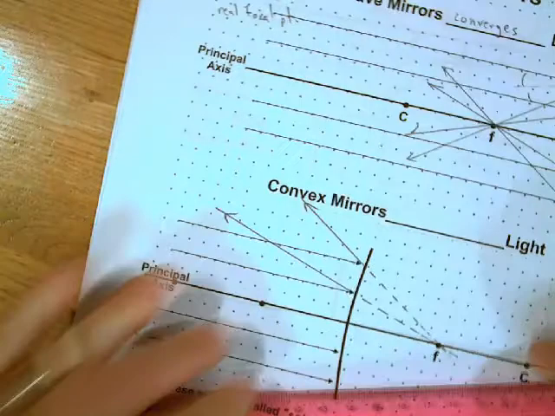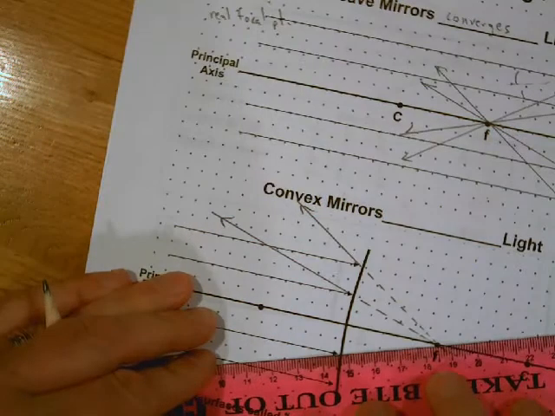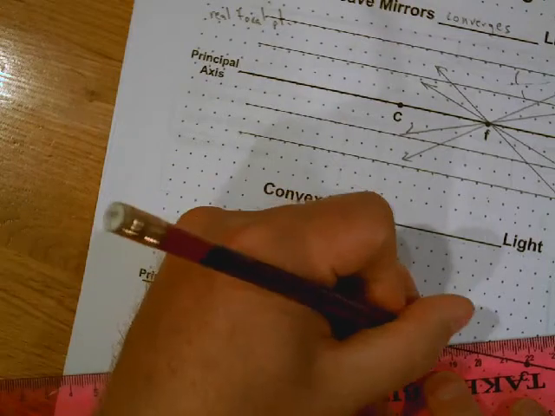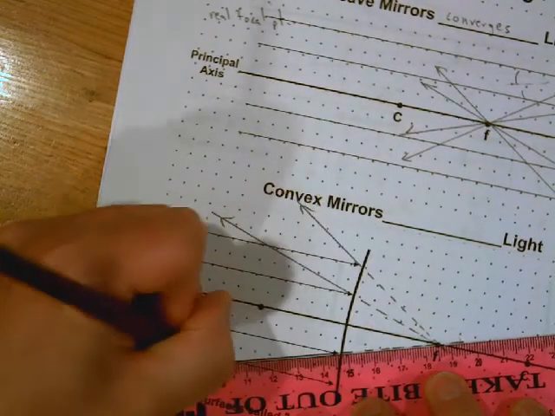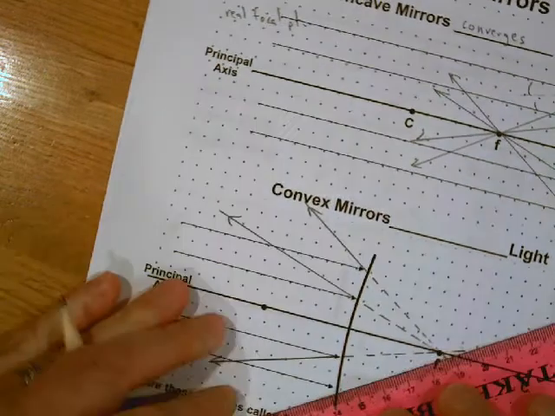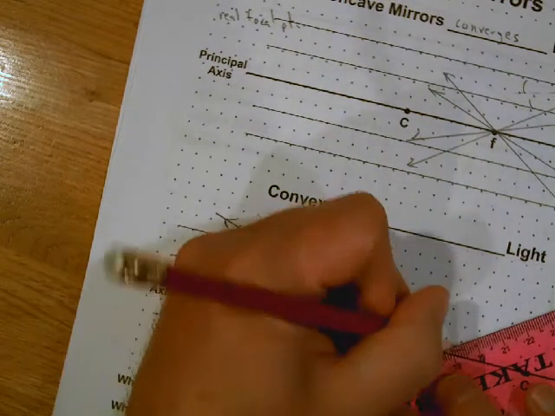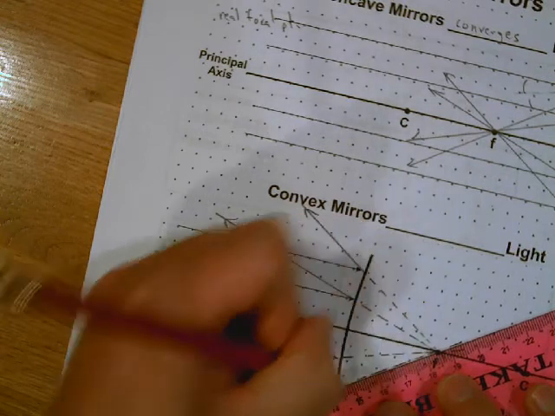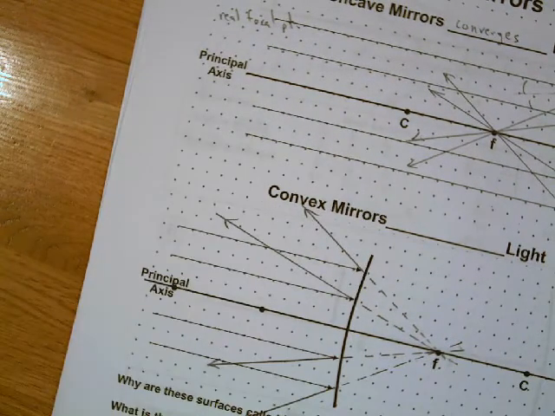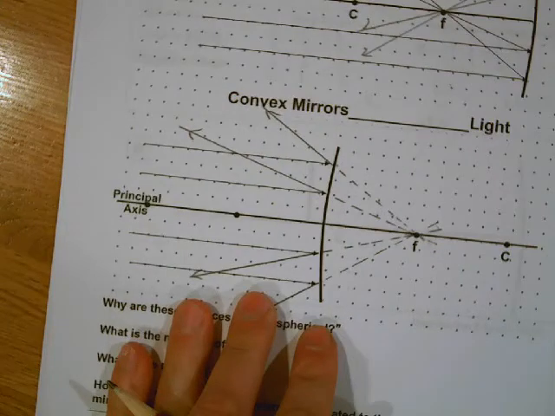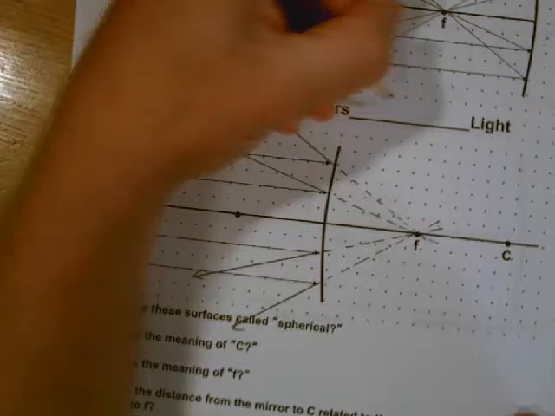And then do the same thing for this one. And then for the last one. All right, and then if you take a look, it should look something like this. This picture is going to be the key.